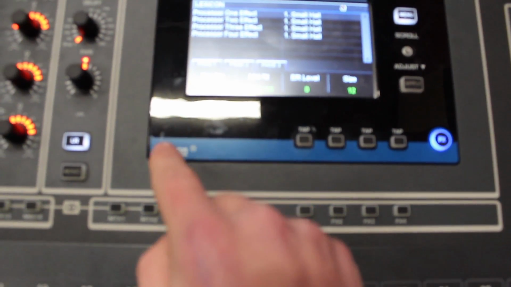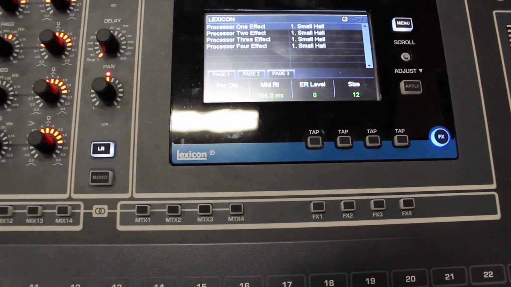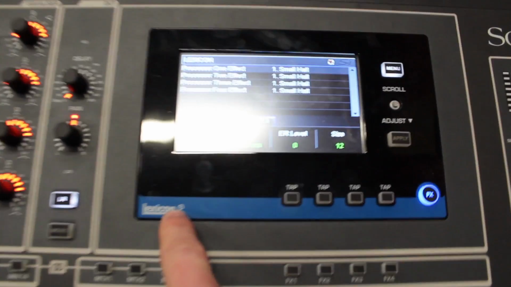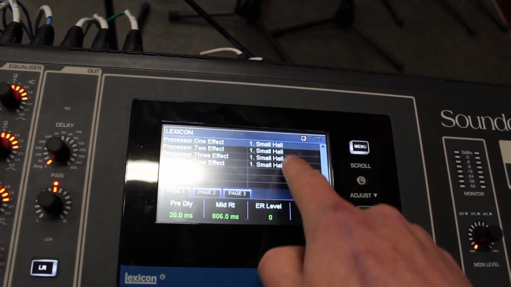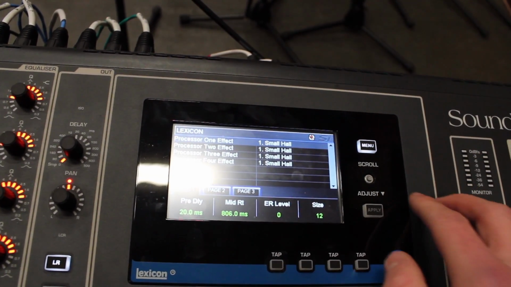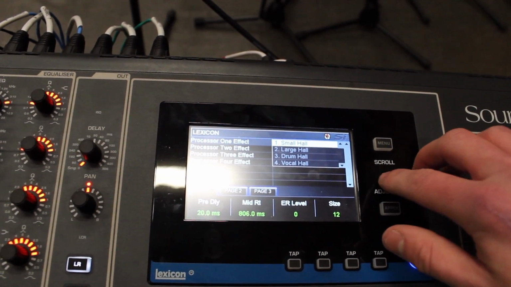Focus. Come on, focus. Nope, it's not going to. Manually focus it. So this is a built-in Lexicon effects in here, and if I can get the light right, you can see you can choose between 4 different effects. So we can go into small hall here, we can select that and you can change that.